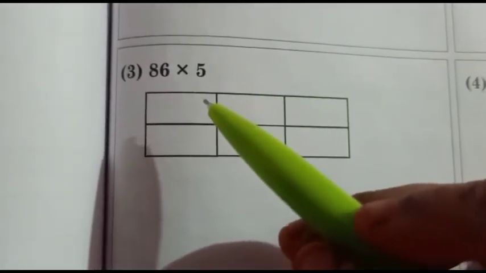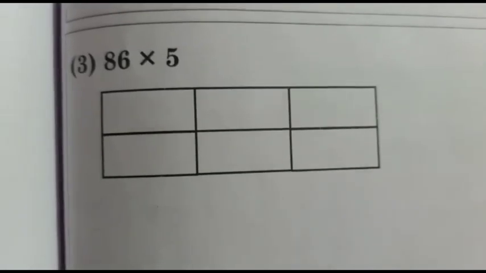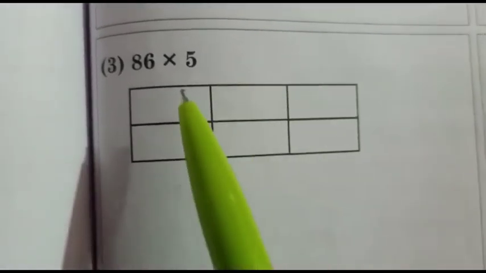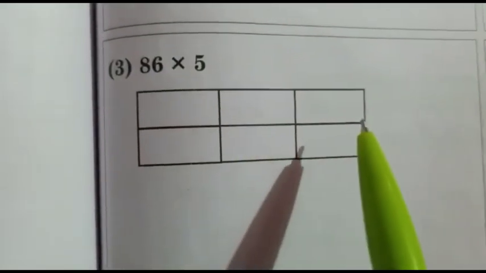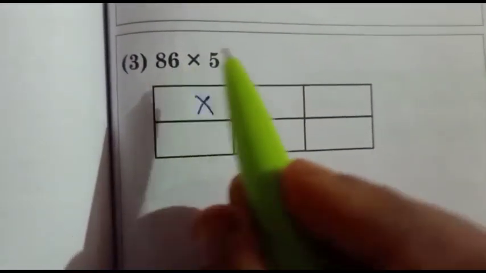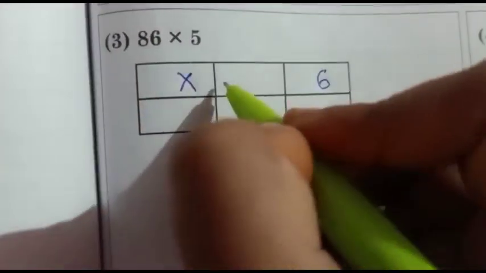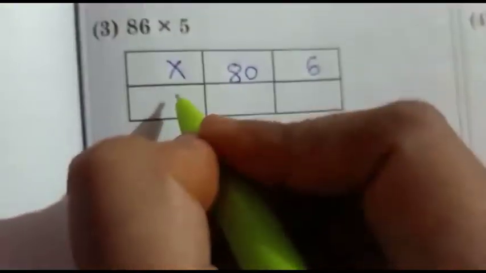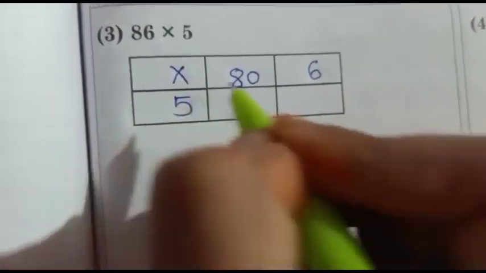Now students, look at the third sum. Third sum, it is 86 multiplied by 5. Third one is 86 multiplied by 5. Now they haven't given us anything in the box. Now students, we have to write. Here first we will give the multiplication sign. Okay, then we will write the first number, that is 86. So 6 you will write at units place, and 8 you will write at tens place. So that is 80. Okay, and 5 you will write below the multiplication sign.